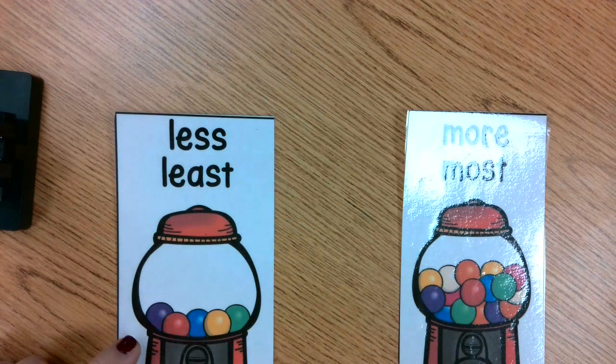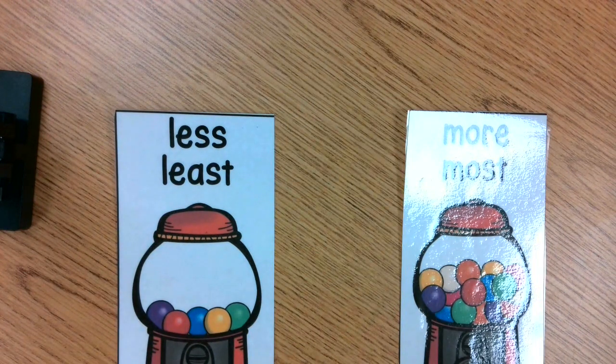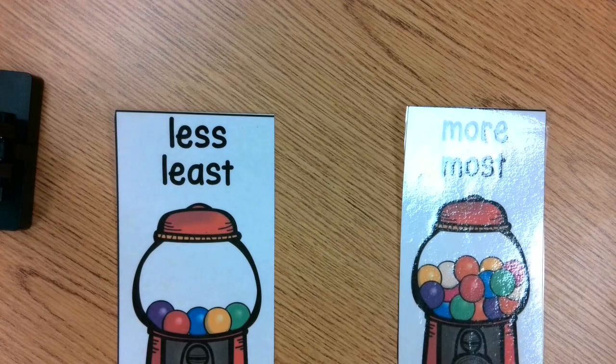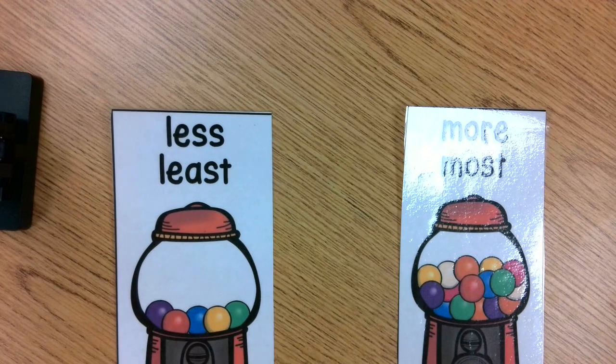Remember, less means a little and more means a lot. Just like when you eat cookies, you want more cookies, you want a lot of cookies. And if you have to eat spinach, you're going to be like, oh, I need a little less than that on my plate because I'm not real happy with all that spinach. So you have less and more.